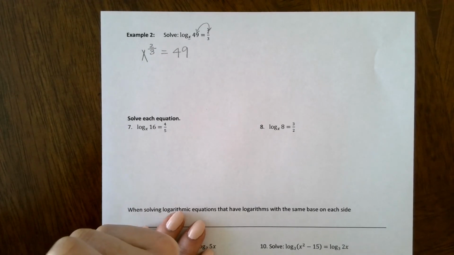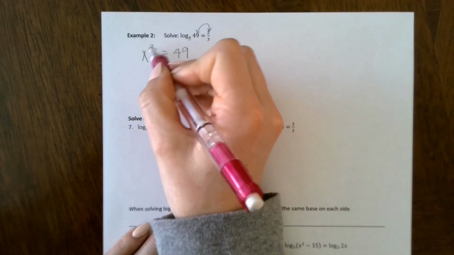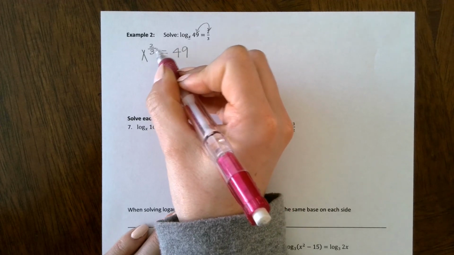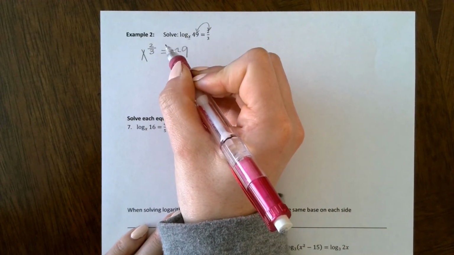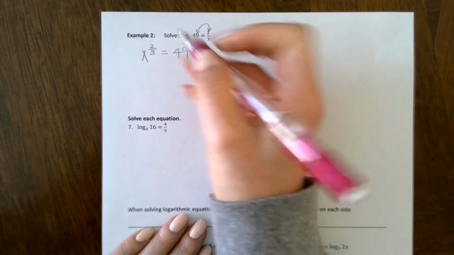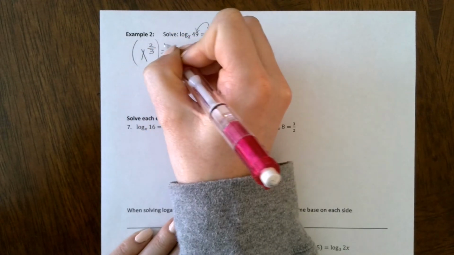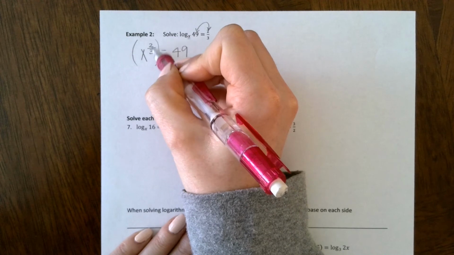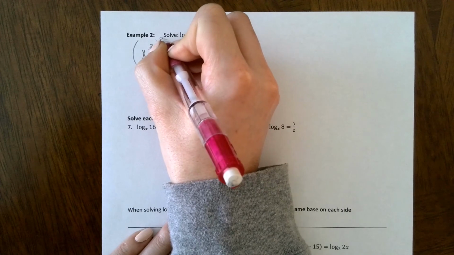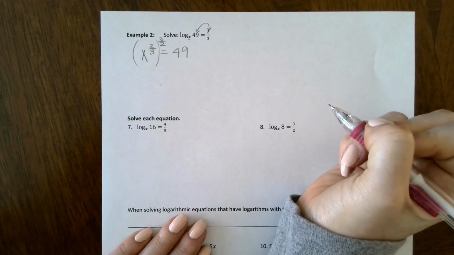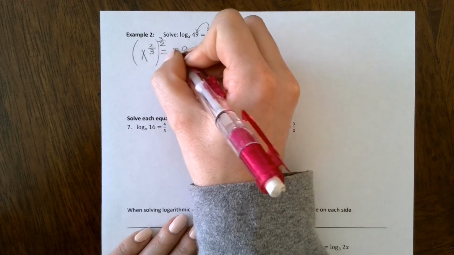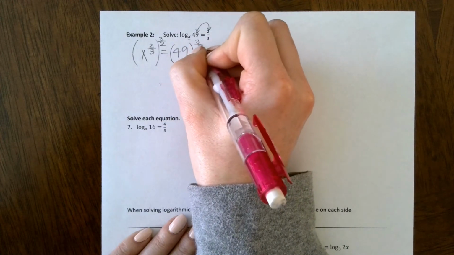Now, I think this one's a little bit trickier because just by switching forms, I did not get my x by itself. What I have to do to get x by itself is raise both sides of my equation to another exponent. This is going to be weird, but trust me, things will work out nicely. To get rid of this exponent of 2/3, I'm going to raise this entire side to the same fraction, but the reciprocal. I'm going to flip it upside down and use 3/2 instead of 2/3. If I do that to one side of my equation, I need things to be balanced, so I'm going to do it to this side as well.